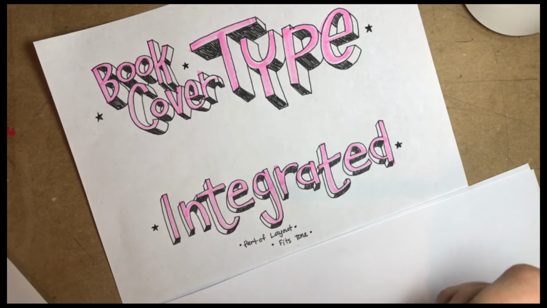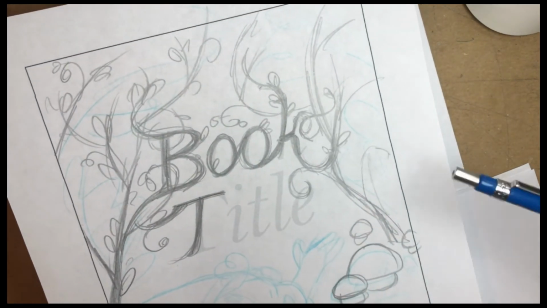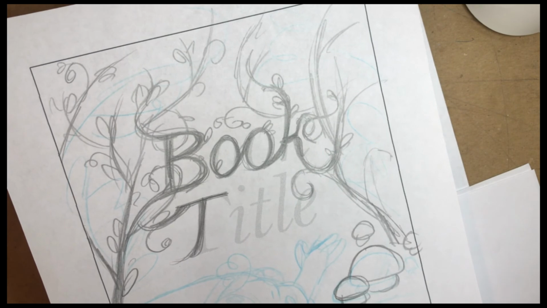Okay. Second most important thing, use a font that already exists. Don't try to hand letter it unless it's something you've practiced a lot.